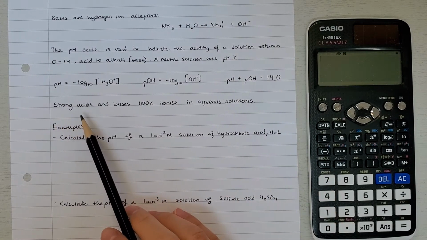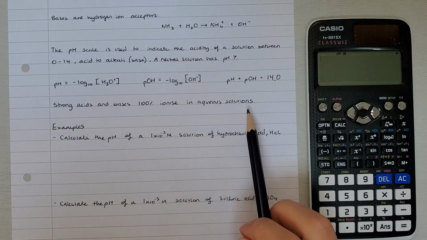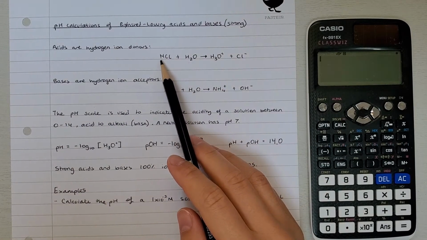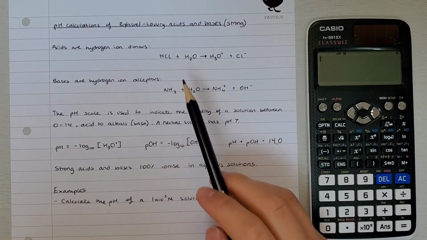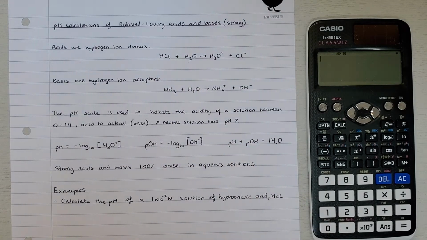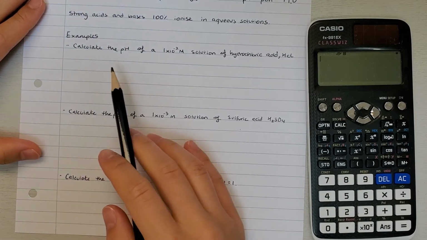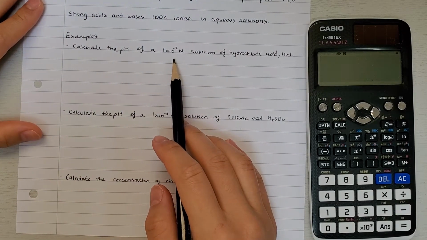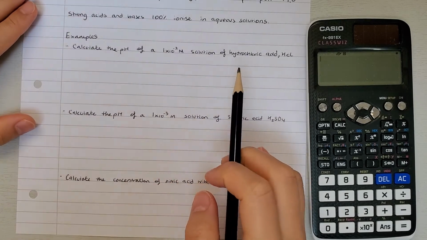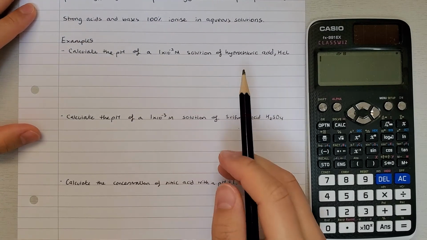So we know strong acids and bases 100% ionize in an aqueous solution. That means, for example, in this case, the hydrogen and the chloride ions dissociate. They all dissociate because it's a strong acid. If we do some examples: calculate the pH of a 1 times 10 to the minus 2 molar solution of hydrochloric acid. We know that hydrochloric acid is a very strong acid, it's stomach acid.